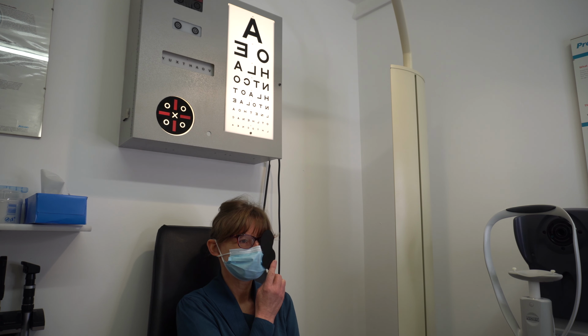So at this point it's important to note down what the patient has just read, which is 6/9, because this test is being performed at 3 meters with the aid of a mirror, which makes it 6 meters. So then I would ask Mrs. Jones, are there any letters that you can pick out on the line underneath?